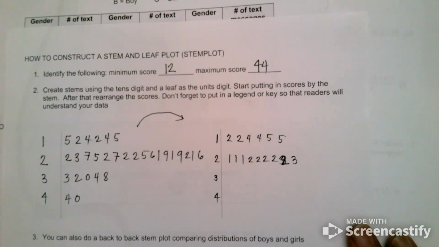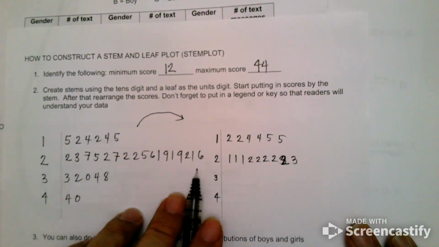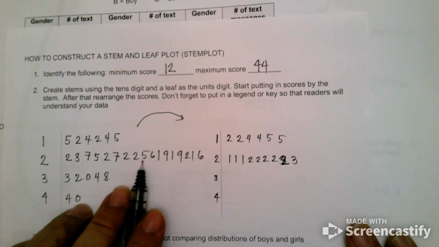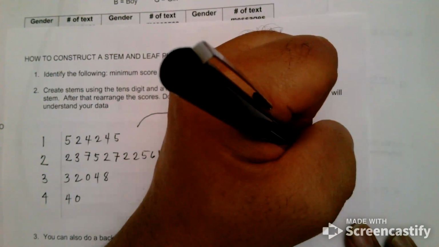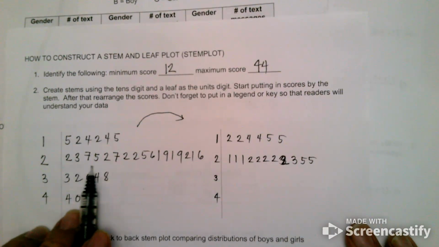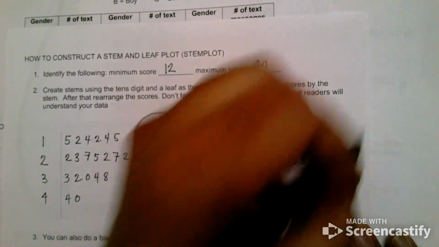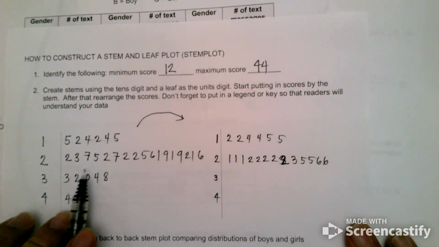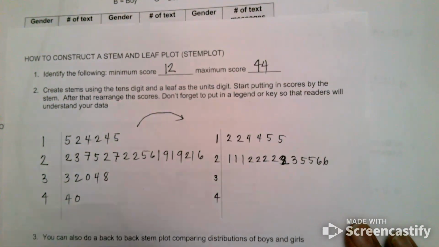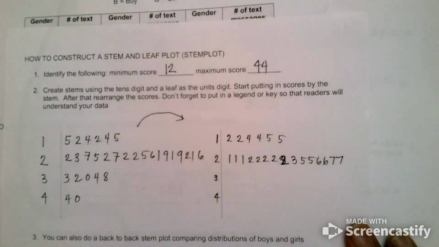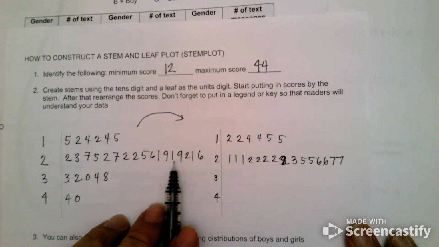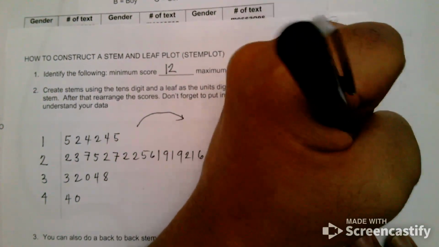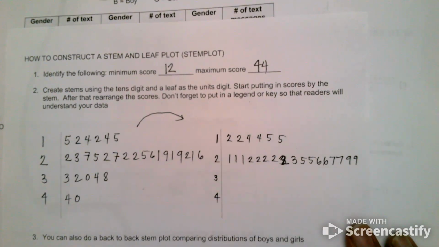Okay. How many fours? No fours. Okay, how many fives? 1, 2. How many sixes? 1, 2. How many sevens? 1, 2. How many eights? Nothing. And then how many nines? 1, 2. So notice I arranged the scores from lowest to what? Highest.